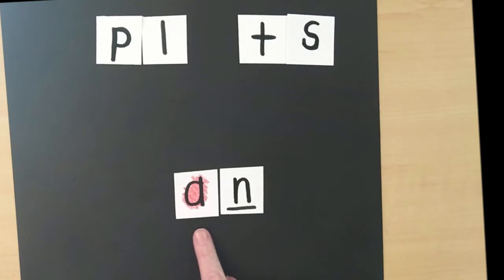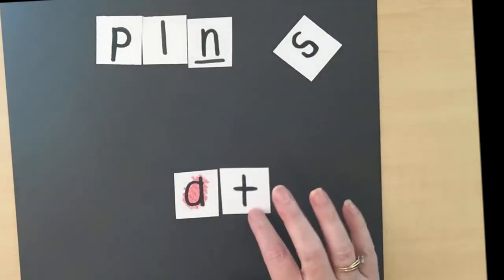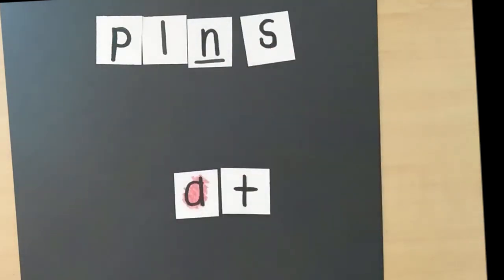Let's change an to at. Watch where it changes. At. Go ahead and try that. If you got rid of the n and brought down the t, wonderful. Let's point and sound it out. At.